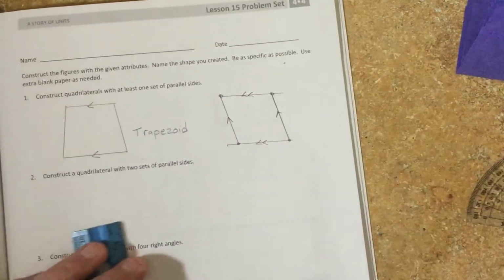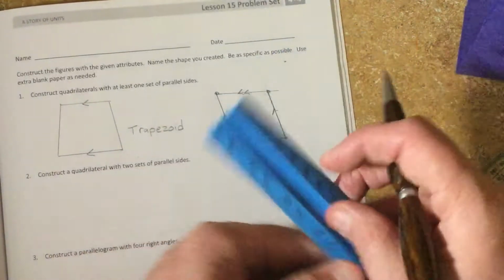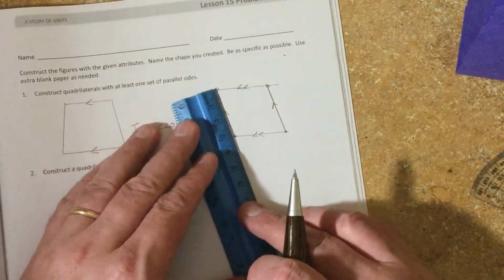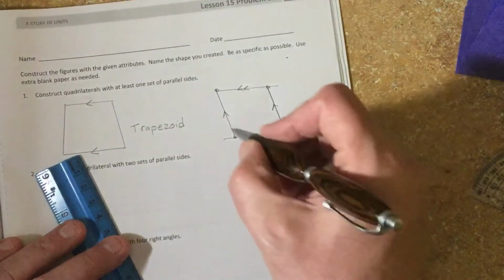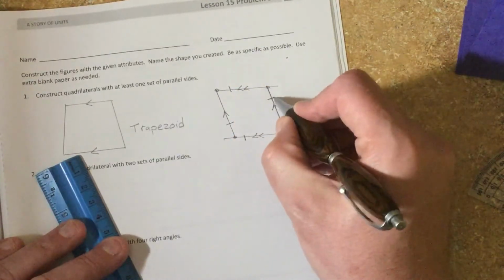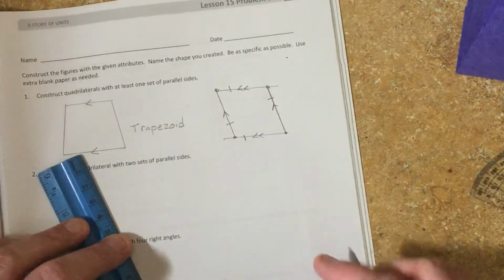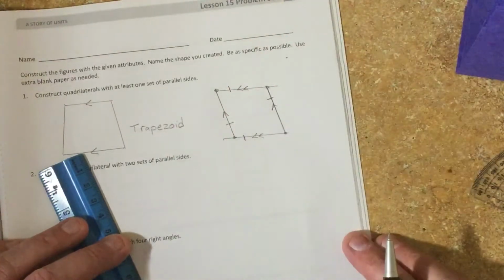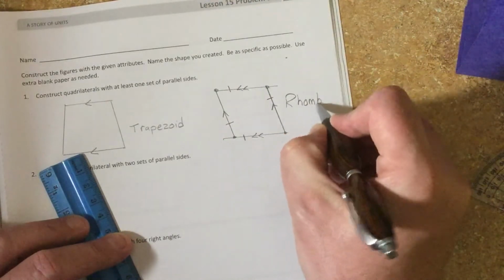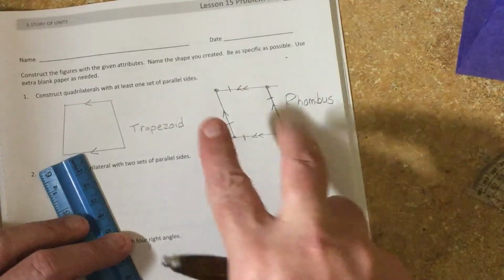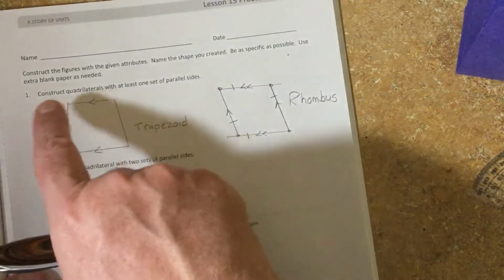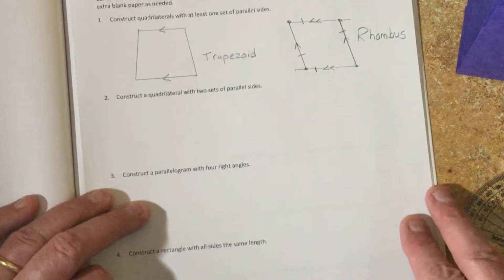Because I am slanted, well, let's look at the measurement here. It's like 3 centimeters and 3 centimeters. So I know that not only are the sides parallel, but all the sides are the same length, which is important here because you might be thinking, well, it's a parallelogram, but it's a special parallelogram. It is a rhombus because it has 4 equal sides and 2 sets of parallel sides. All right, so I could have made any here. I just chose to do that.